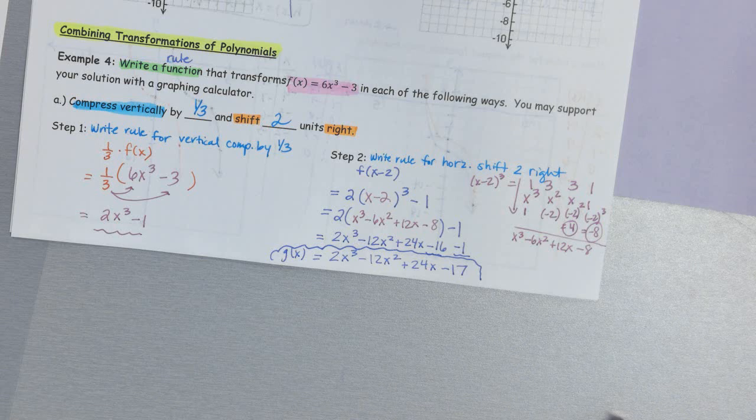Alright, and then go ahead and go to part B. So part B, you're using the same f of x. So go ahead and do that.